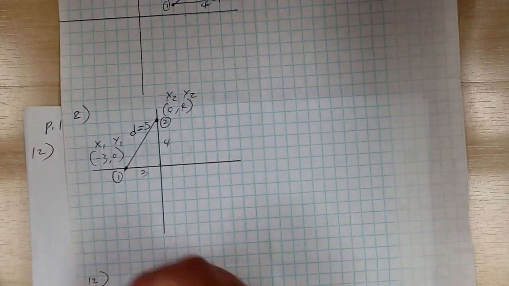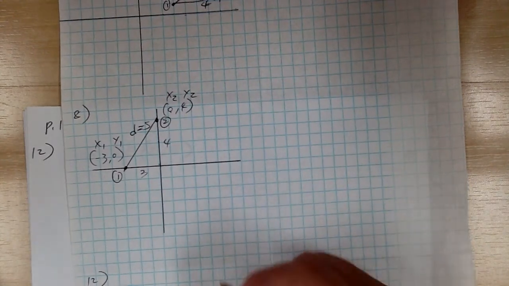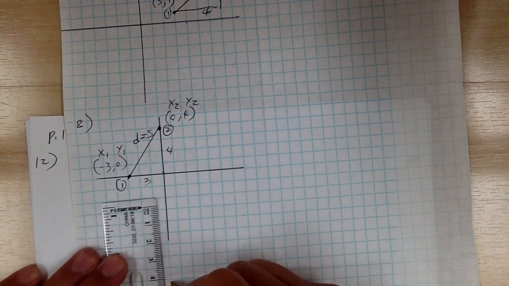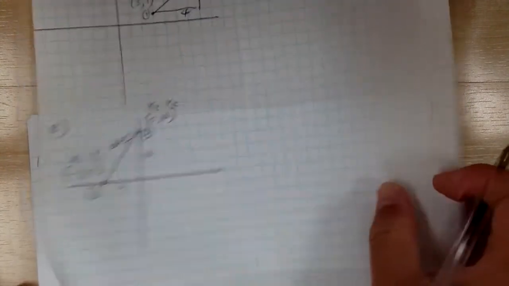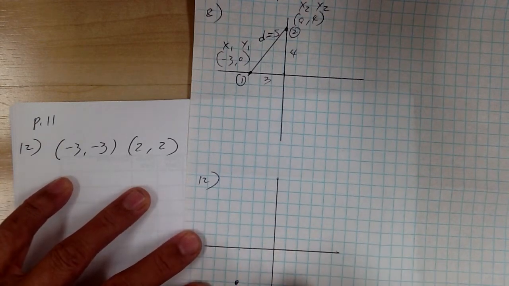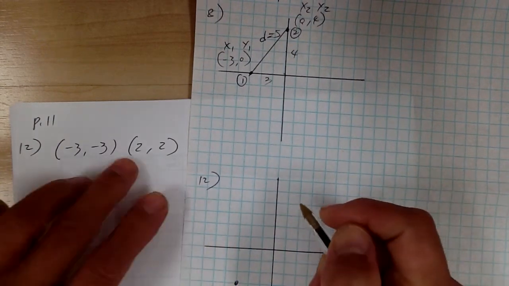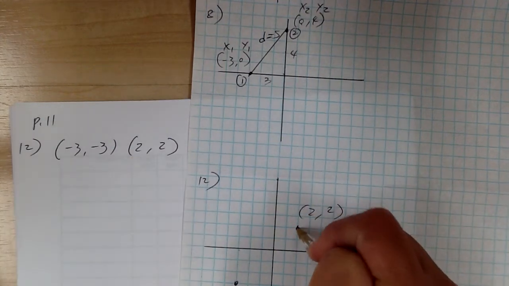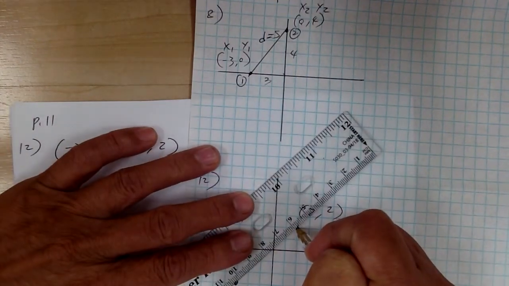So you can plot this over here. So first part is plot the 2 points. Negative 3, negative 3 over here. Second point is (2, 2). And then you want to look for the distance.